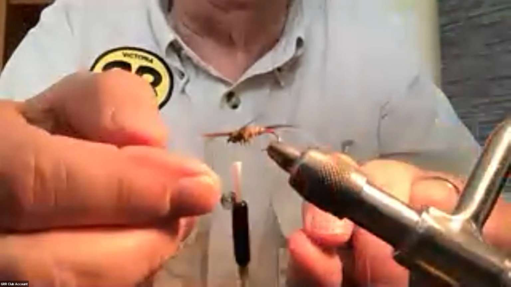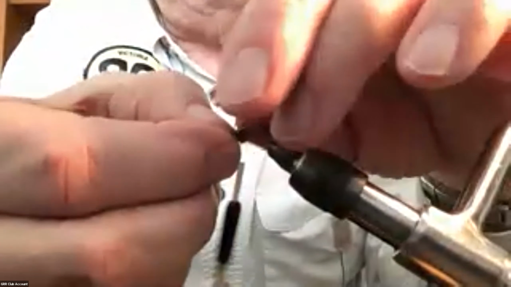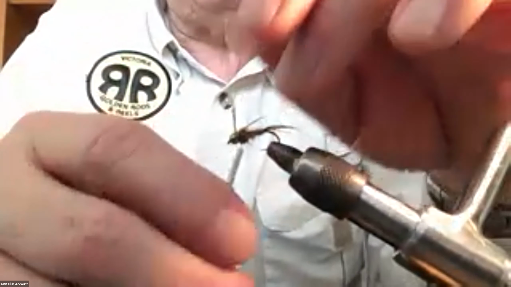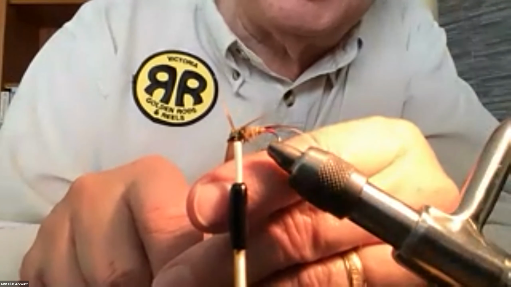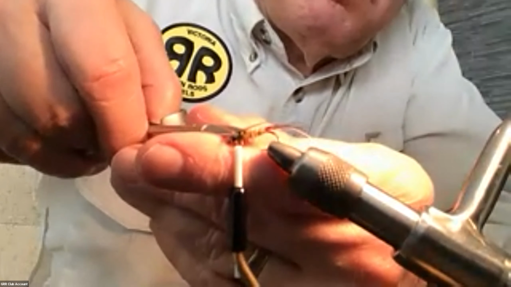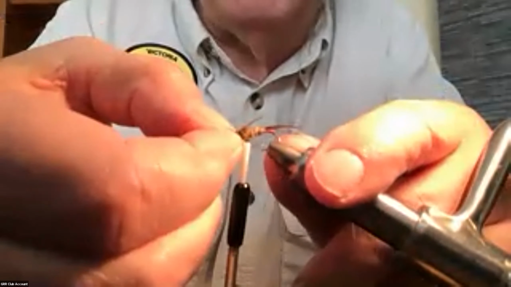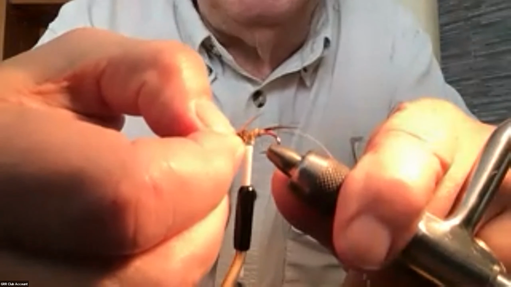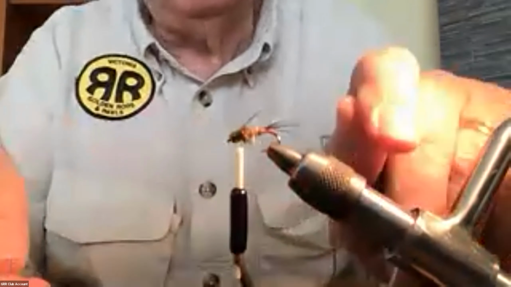So now I've got two or three wraps on there. I'm going to pull the butt ends of those biots up and back, and I'm going to wrap in front of them. A couple of wraps. And I can get in here with my scissors, as close as I can get, and trim the butts off. It's going to leave a couple of little stubs there. I'm going to use my fingernail to push them back. And when I do that, it'll also splay them out a little bit. That tends to splay the biots out.